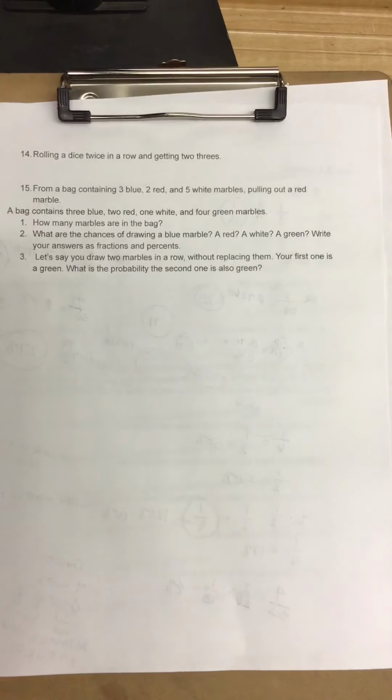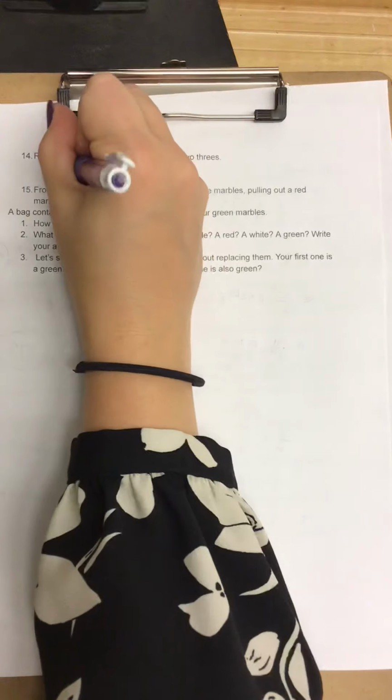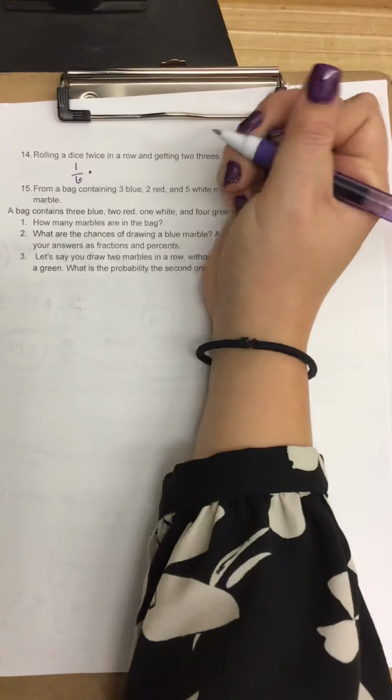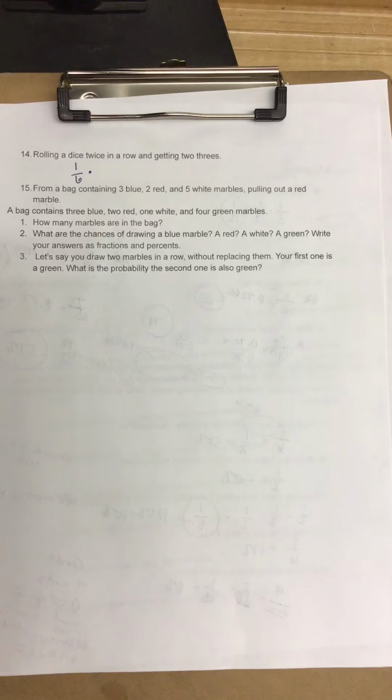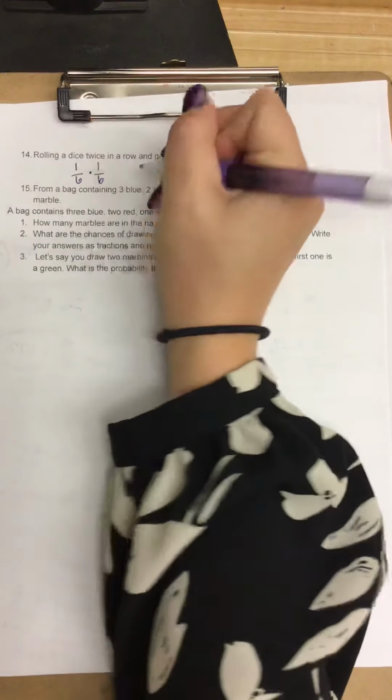Rolling a die twice in a row and getting 2 threes. All right, so your first event is your first roll, and you have a 1 out of 6 chance of getting a 3 because there's only 1 three there out of the 6 sides. Well, then if I roll again, it's completely independent of what I got last time. So I still have a 1 out of 6 chance of rolling.